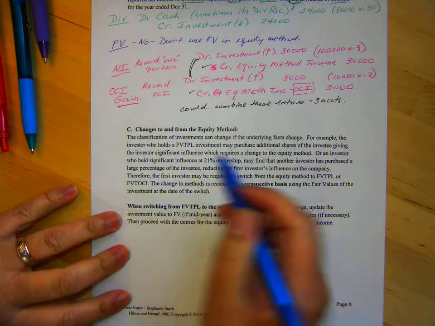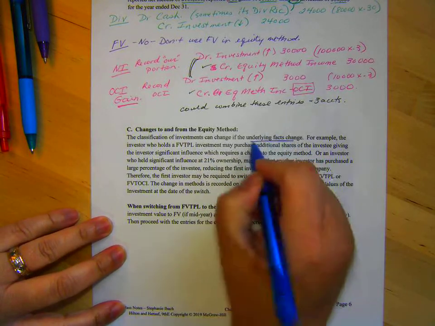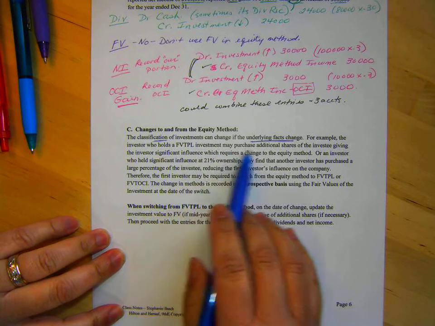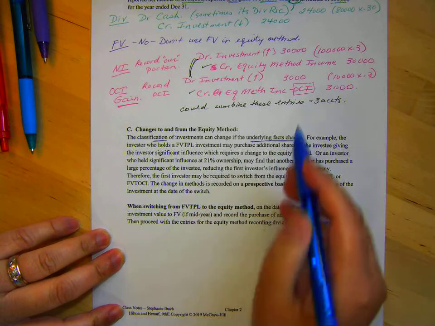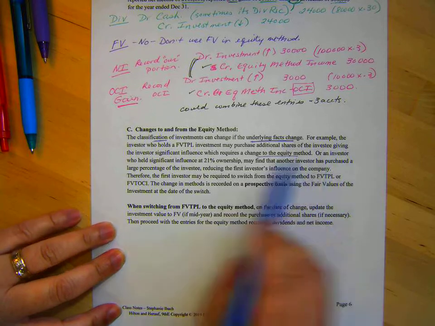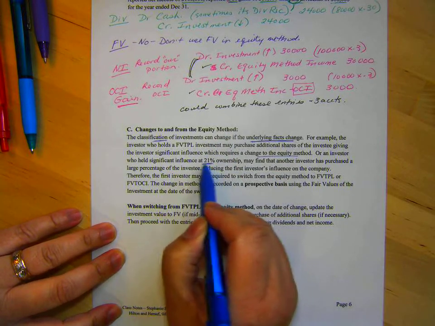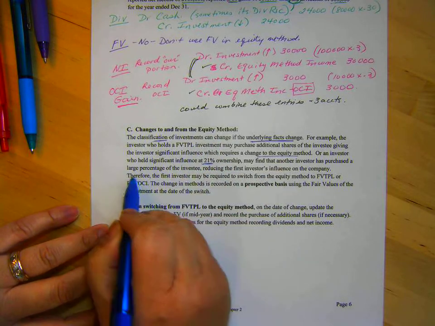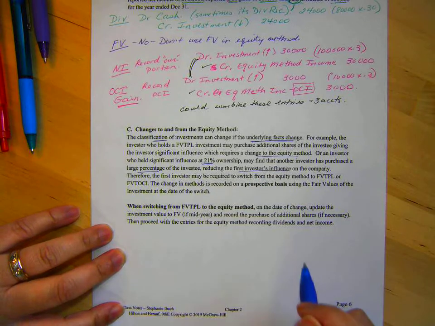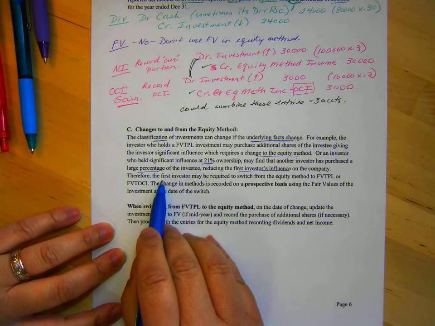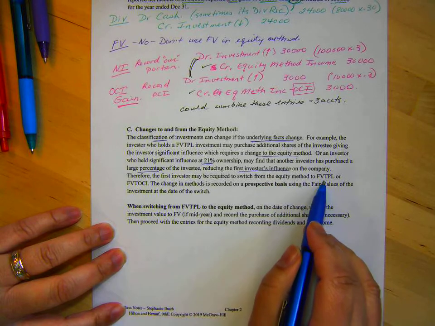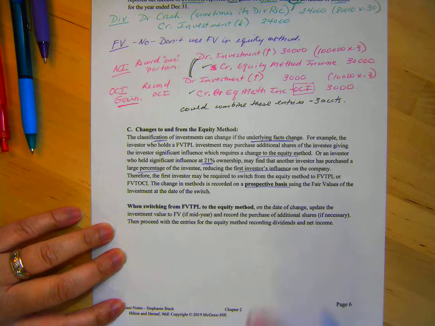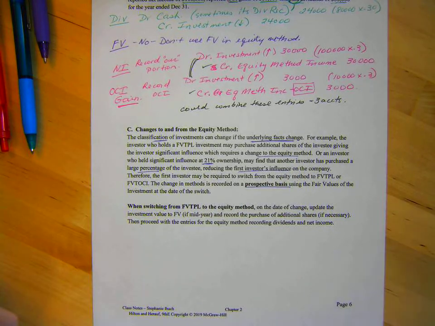So let's look at this. If the underlying facts change, of course your class can change. Someone who holds fair value through profit or loss purchases additional shares, which requires a change to the equity method. Or an investor who used to hold significant ownership at 21% might find someone else has purchased a large percentage, reducing the first investor's influence. So, the first investor may be required to switch from the equity method to fair value through profit or loss, or OCI, and it's recorded on a percent basis. So new information has come up and you go forward from there.